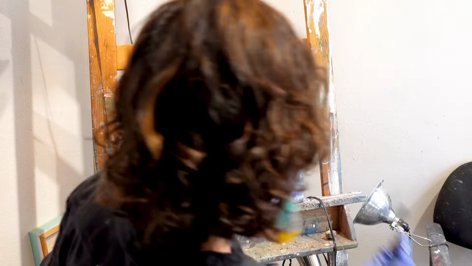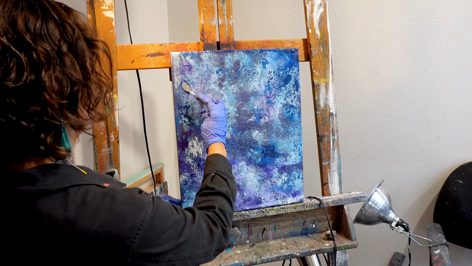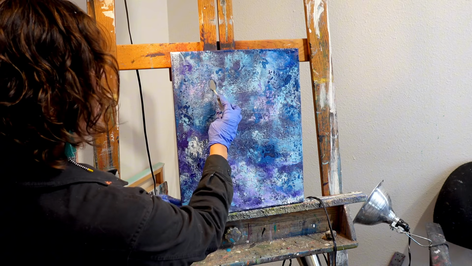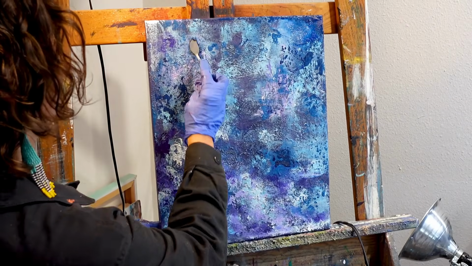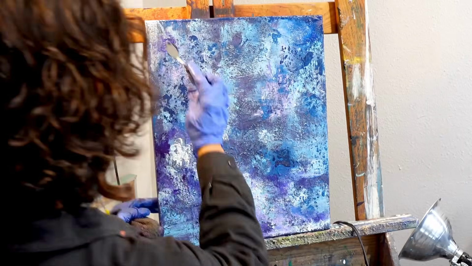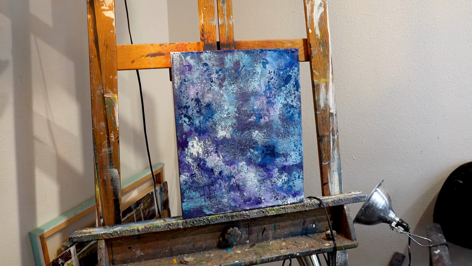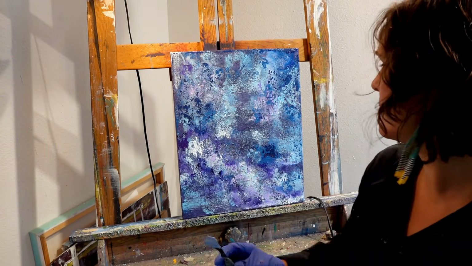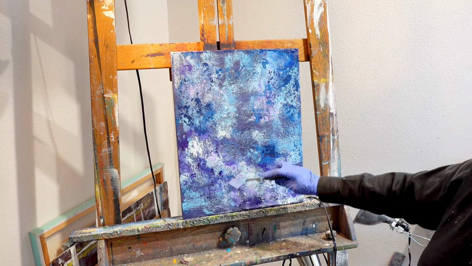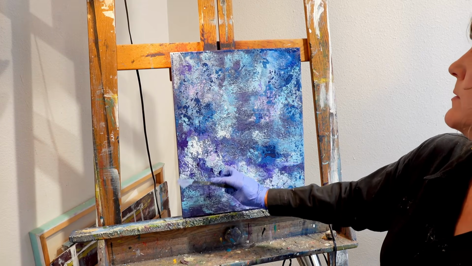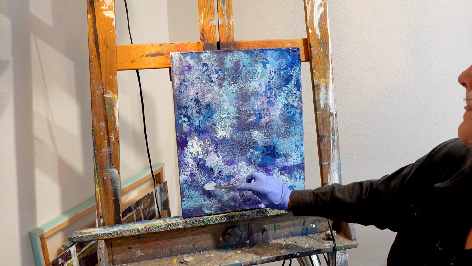Now let's bring some of this dark to this side. Maybe here, just a little bit. Try to pop this lavender a little bit more. Okay, mixed up some of the light blue with the light purple, and I'm going to develop a little bit more in this zone.